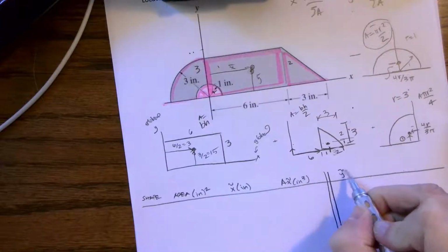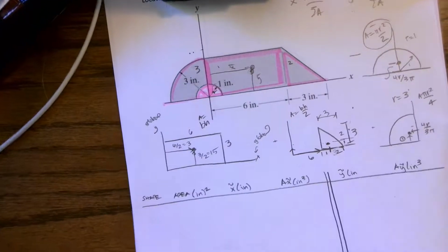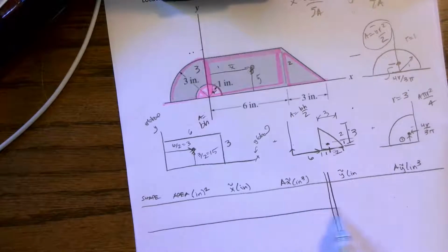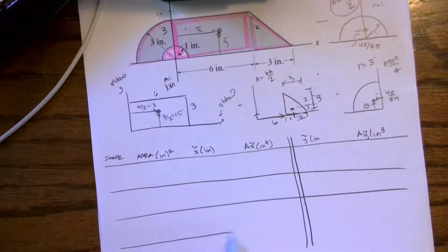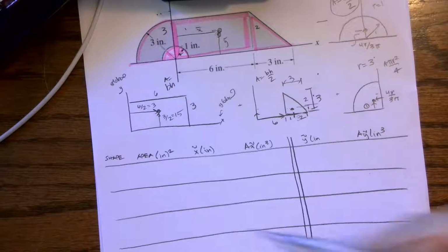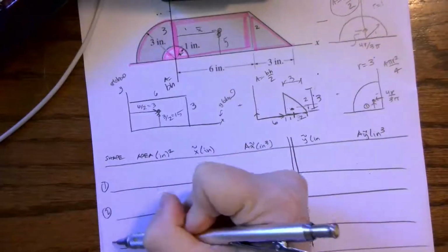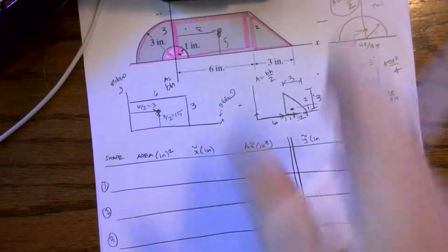I'm going to have y tilde in inches, and I'm going to have area times y tilde, which is inches cubed. And I have a rectangle. I have a triangle. I have a quarter circle, and I have a half circle. So 1, 2, 3, 4, and this is a void.